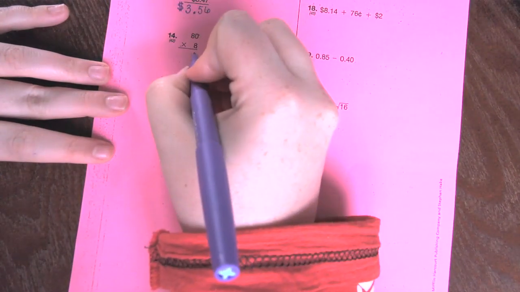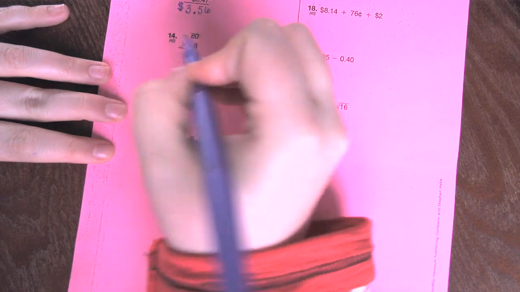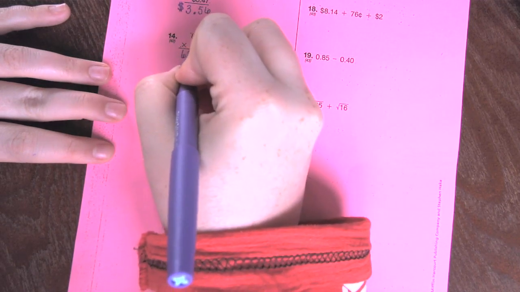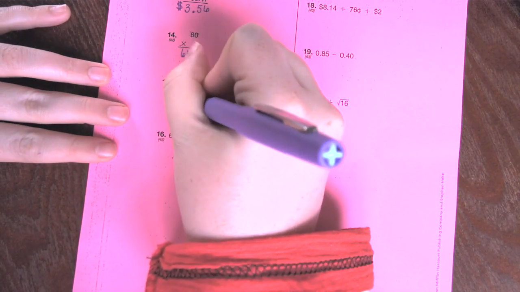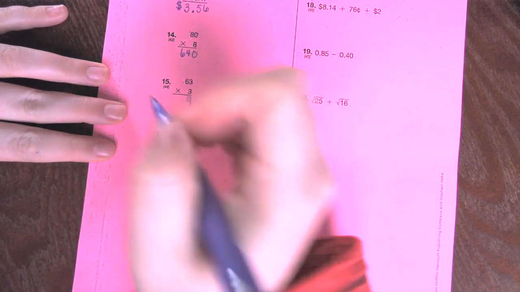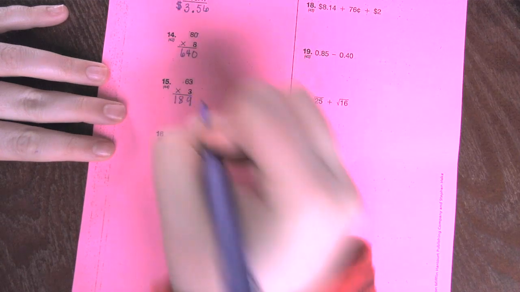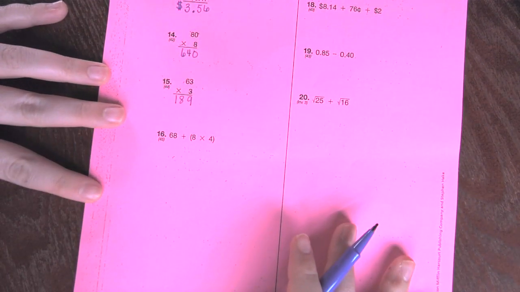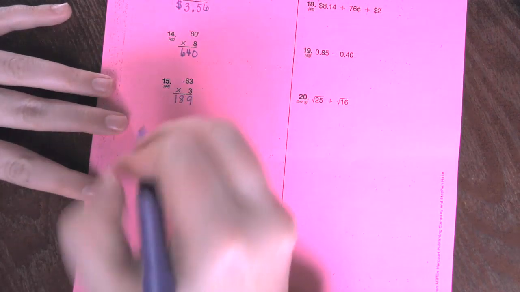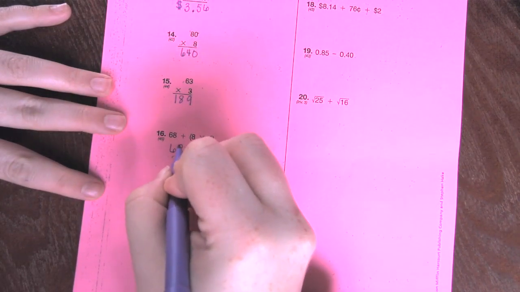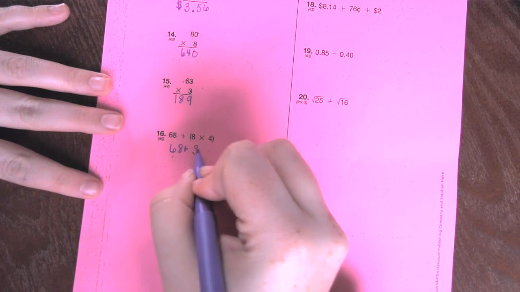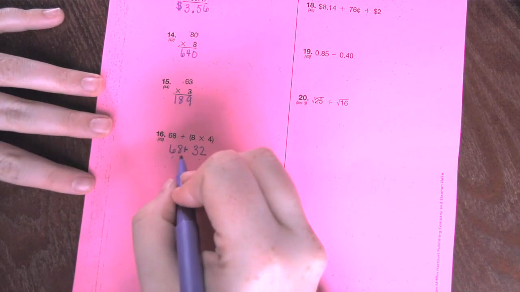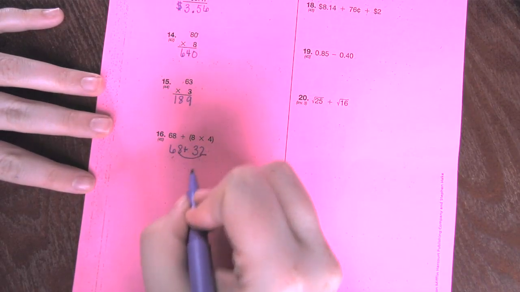0 times 8 is 0. 8 times 8 is 64. 3 times 3 is 9. 6 times 3 is 18. 68 plus 8 times 4 is 32. If we add 68 and 32, 8 plus 2.